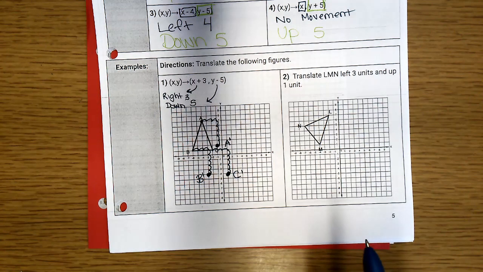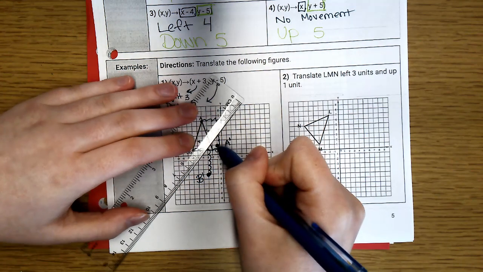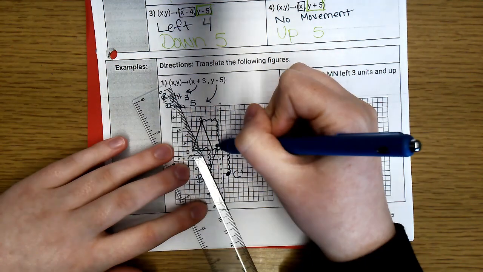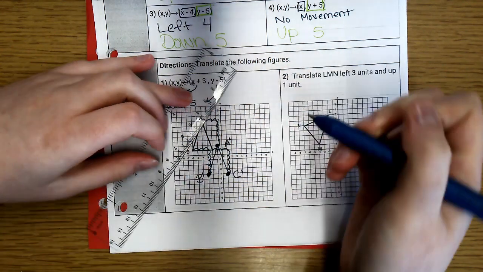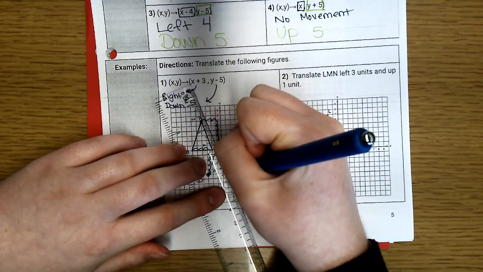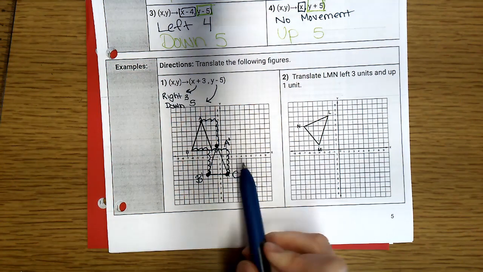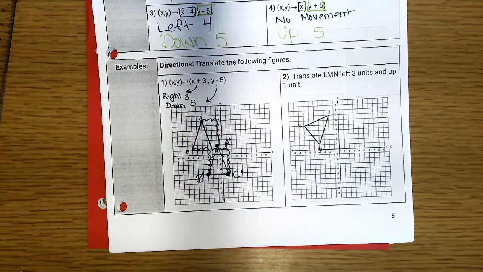Then I take a ruler and I connect my points so that I make a triangle just like the one I started with. Your triangle should be very similar in shape. If it looks very, very different, you need to check and make sure that you counted correctly.